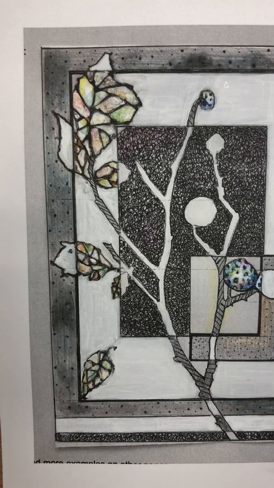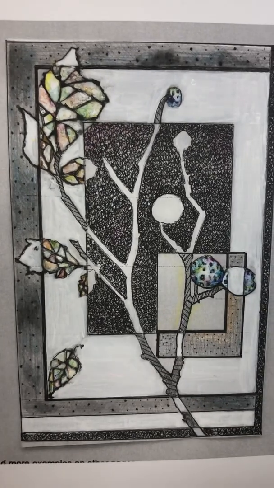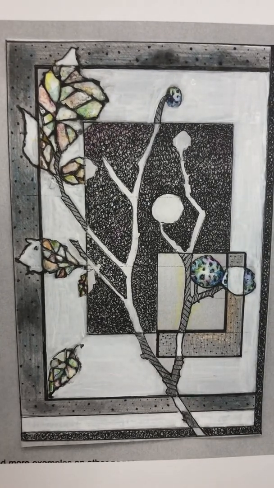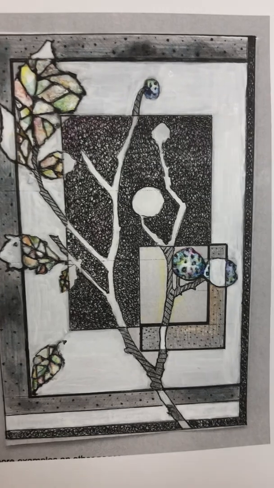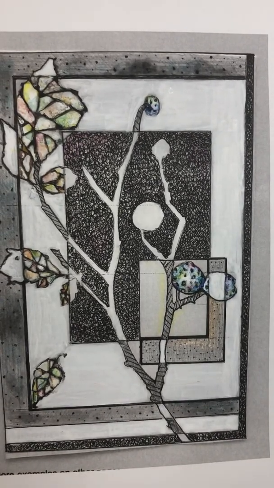So the next little video that I'm going to do is actually going to be including different types of media. I'm planning on doing just a little bit of color pencil, just a touch of it, just so that you can see the effect of that. So the majority of this is going to be pen and ink and watercolor, but I do want you to see what that can do as well. So anyway, we'll look forward to the next one.